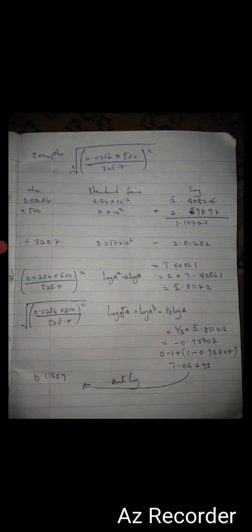So the next case now, we are dealing with a square root, right? Since we are dealing with square roots, we have to square the entire numbers, that is everything inside that bracket. So now 0.0256 times 500 over 325.7 will be squared. So how can we bring out this expression? To bring out this expression, we look to the logarithm rules. One of the rules of logarithm is log a raised to power 2 can also be written as, when we move the 2 to the back of the log, 2 log a.